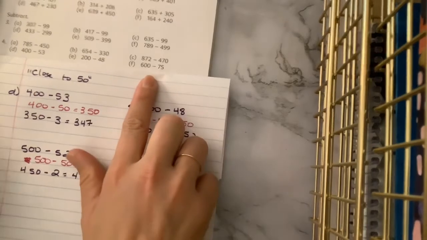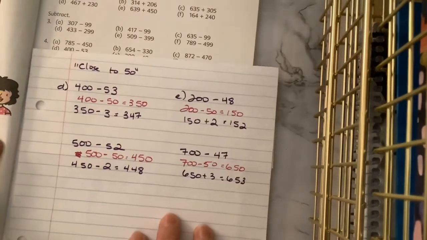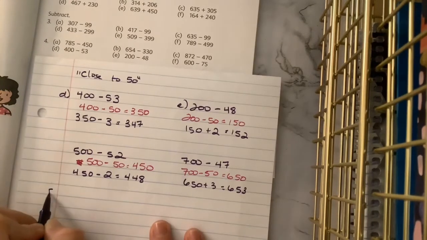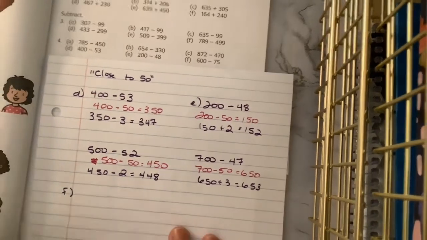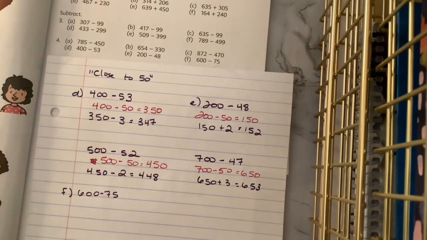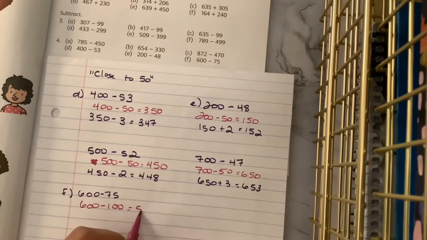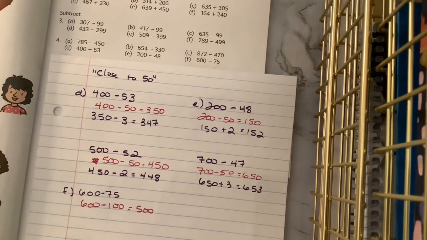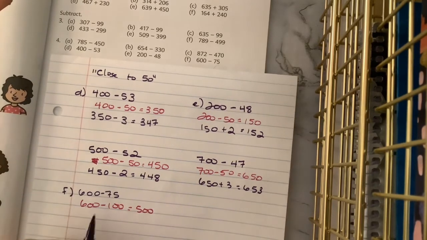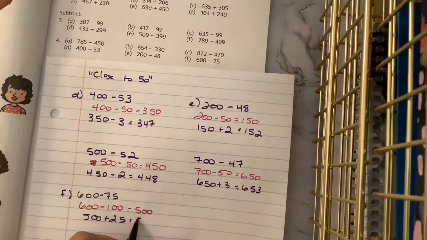Finally, for part F, I would even consider this to be like a close to 100 thing. So if we're doing part F, 600 minus 75, I would do 600 minus 100, which is 500, but we took away 25 too many, so we add 25 back to get 525.